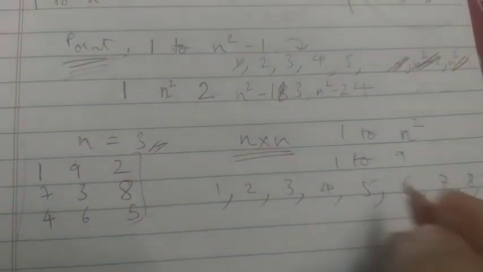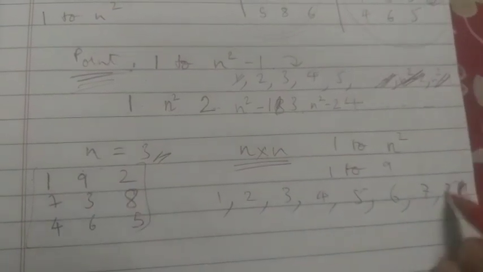Now if you check, 1 minus 9 is 8. Okay, the unique differences should be from 1 to n squared minus 1, right? That is from 1 to 8. Now see, 1 minus 9, 8. We are done with this.